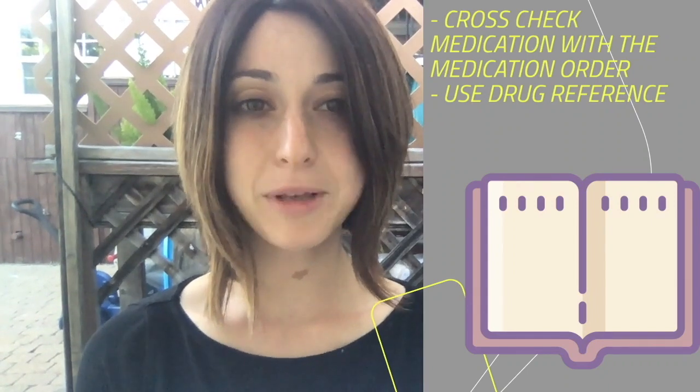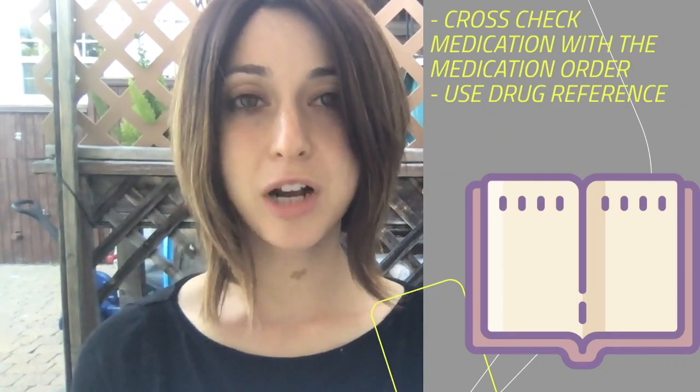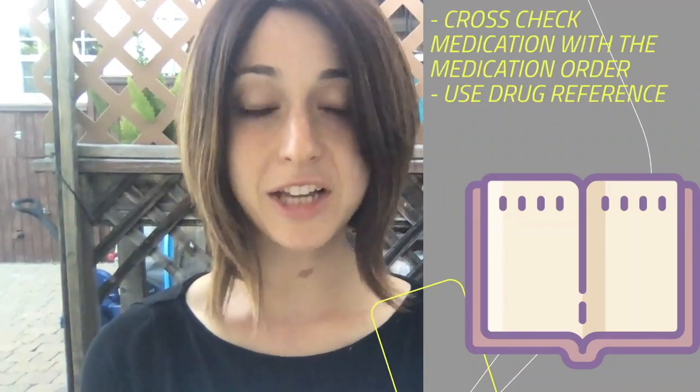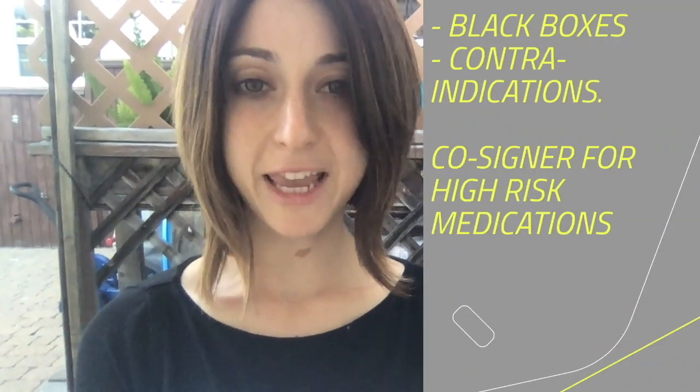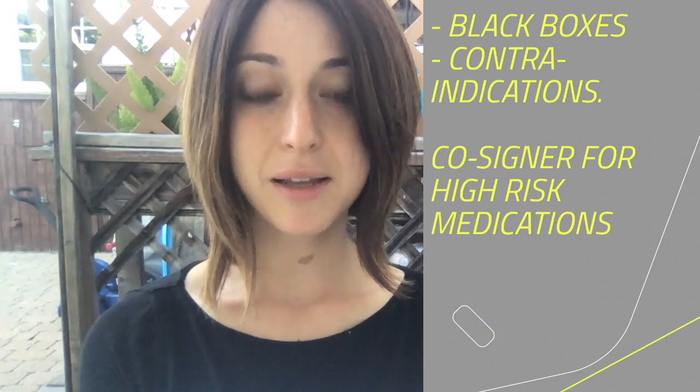Make sure you read your medication order carefully, and if you are not familiar with the medication, check it up in your drug reference. Verify you have the right medication and that your patient does not have any contraindicated health issues or medications that are already being taken. Double check your high-risk medications with another nurse to prevent medication error.